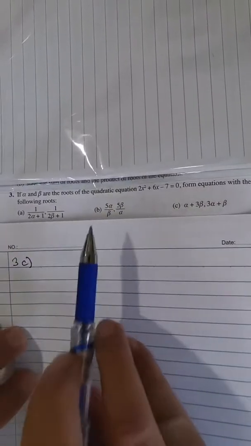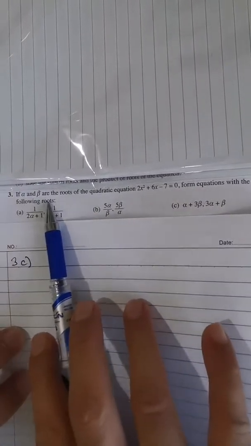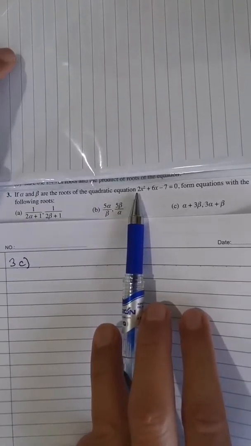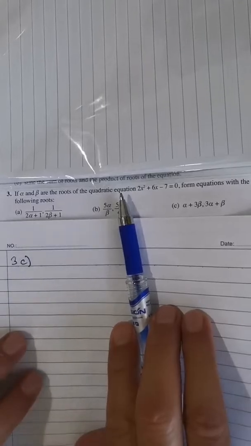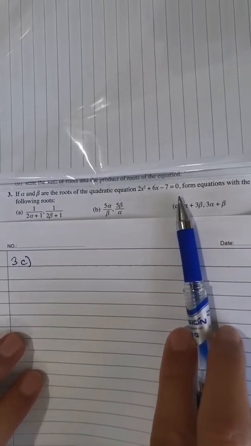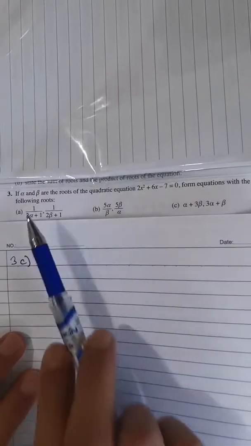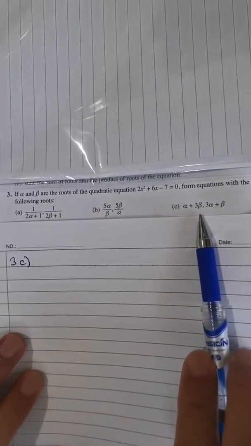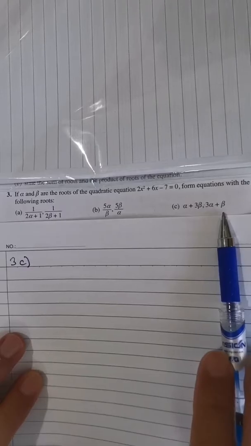3C. If alpha and beta are the roots of the quadratic equation 2x squared plus 6x minus 7 equals 0, form the equation with the following roots: alpha plus 3 beta, and 3 alpha plus beta.